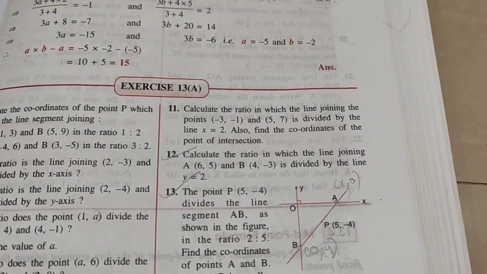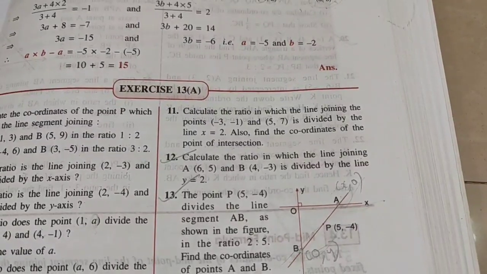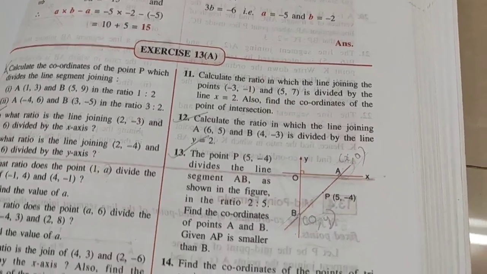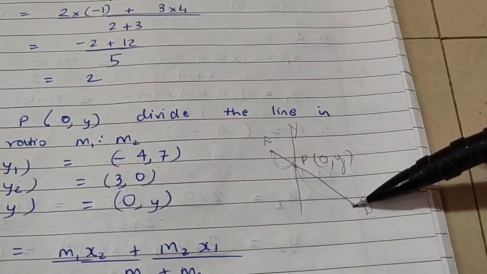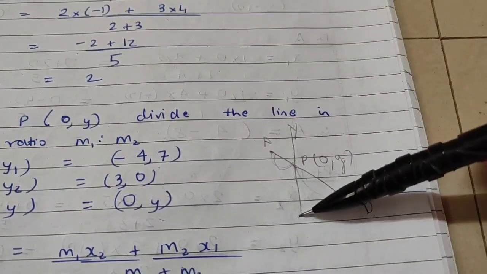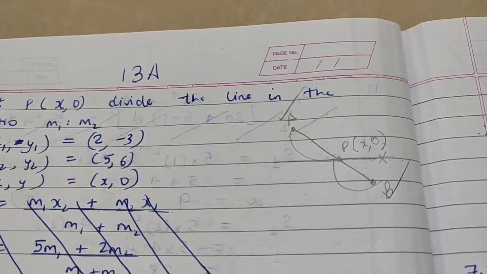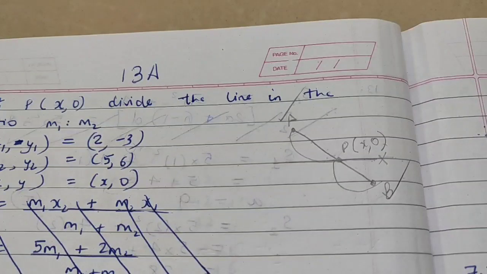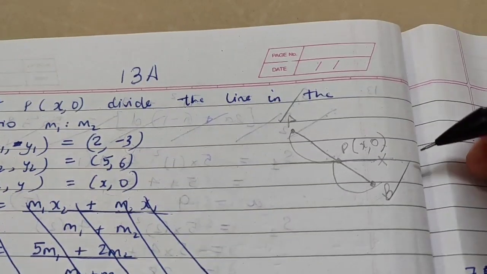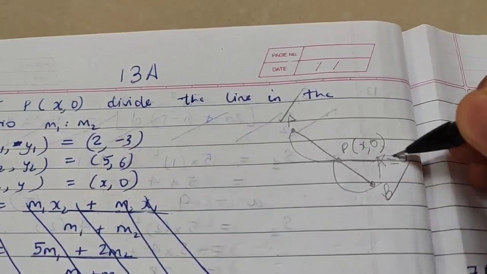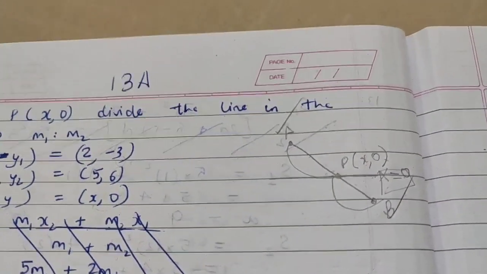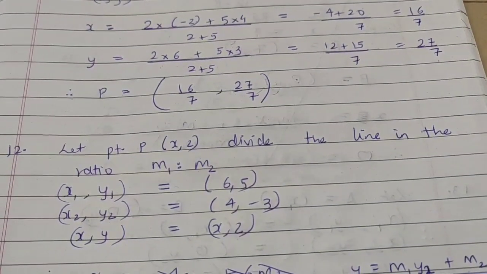Now the 12th sum. Calculate the ratio in which the line joining this and that is divided by the line y is equal to 2. Earlier we had a sum where the line was intersected by the y-axis, and we had one sum in which it was intersected by the x-axis. By the way, x-axis is also called x is equal to 0 line. Never mind. So here in this 12th sum, let me draw it.